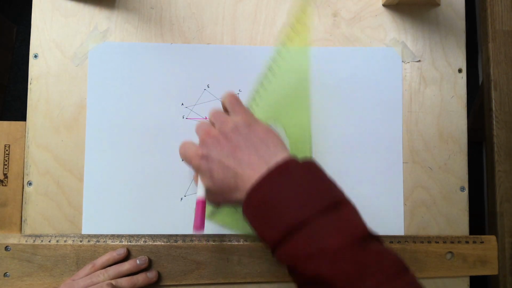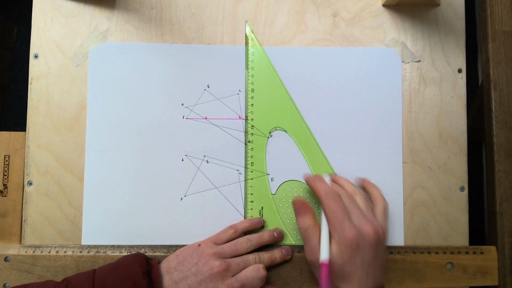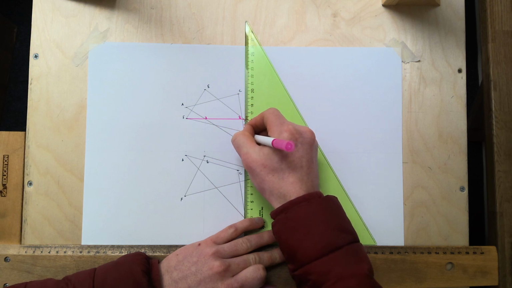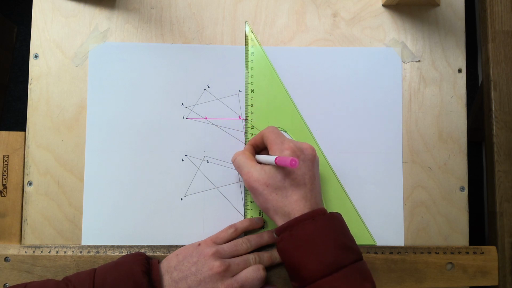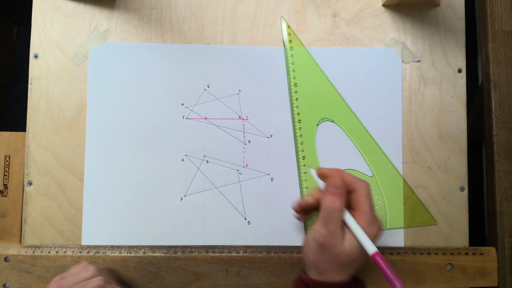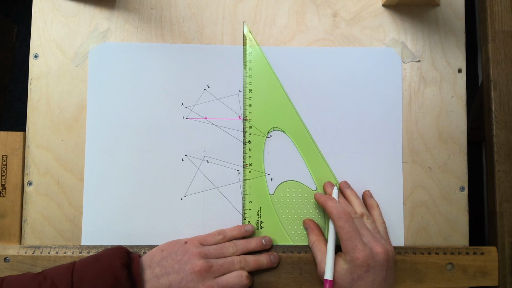So we know where point F is. Now I'm going to bring down point 1 till it hits ED down on my plan. That now is point 1. I'm going to bring point 2 down until it cuts CB.